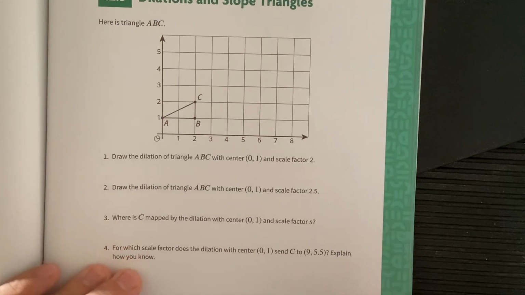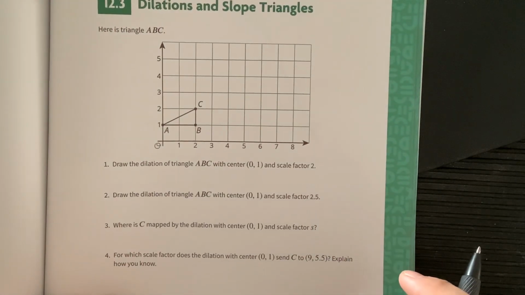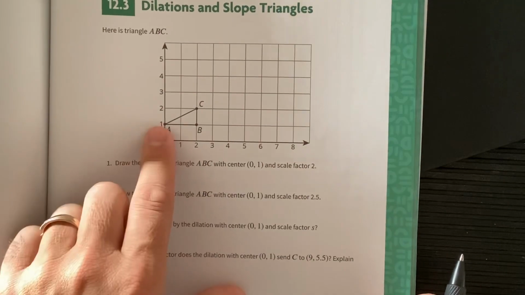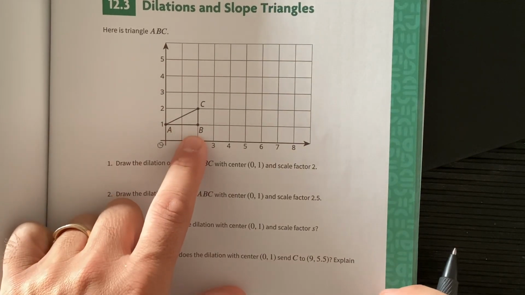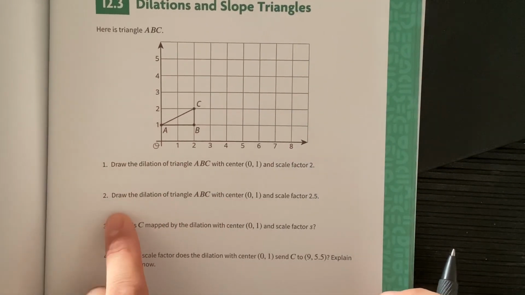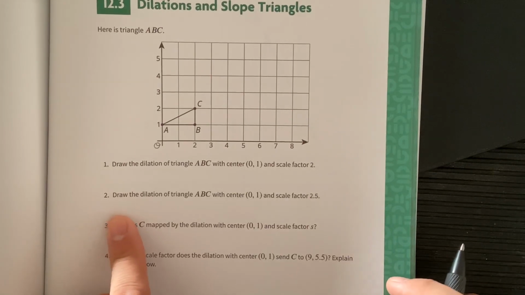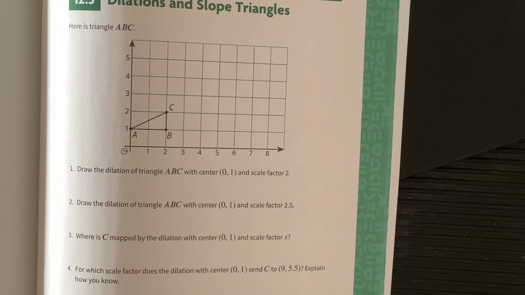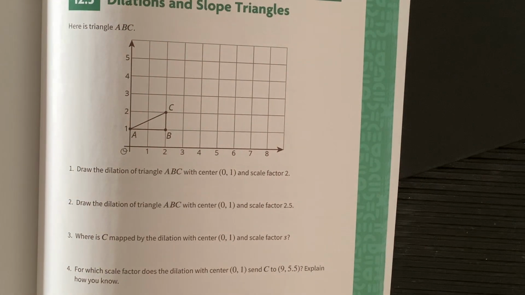Draw the dilation of triangle ABC with scale factor of 2. Why don't you see if you can do that? So we're starting from A, doubling this triangle. And then see if you can do number 2 as well. Scale factor of 2.5. Put them on the exact same drawing there.